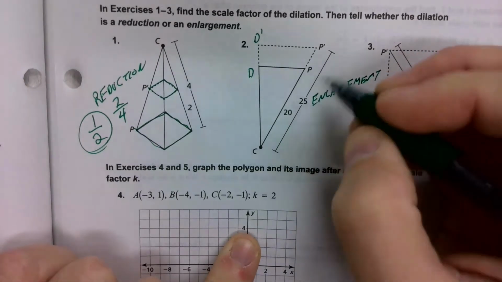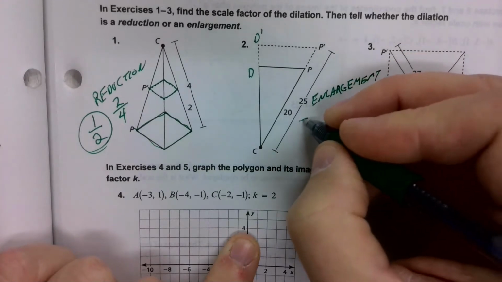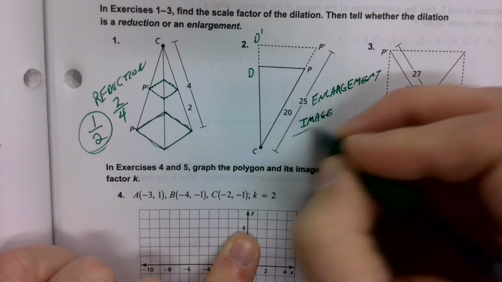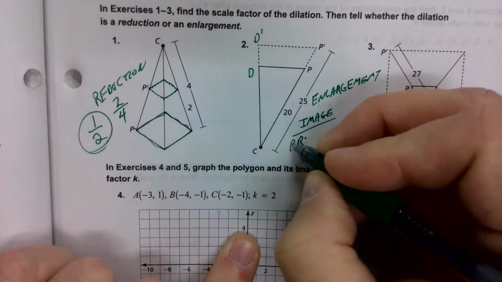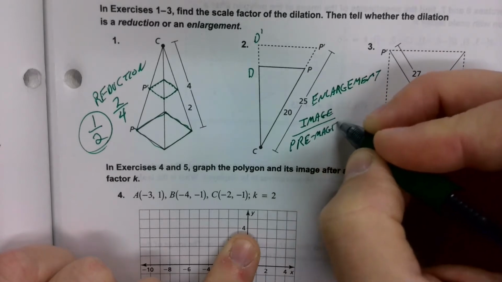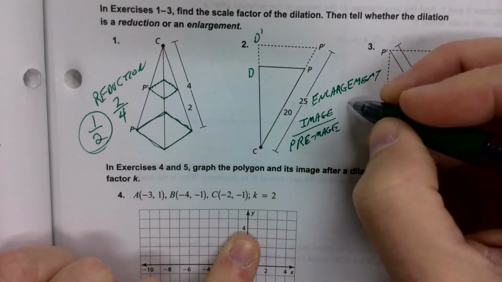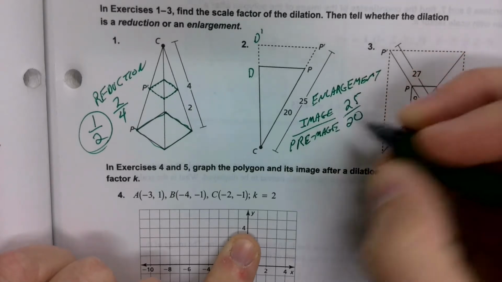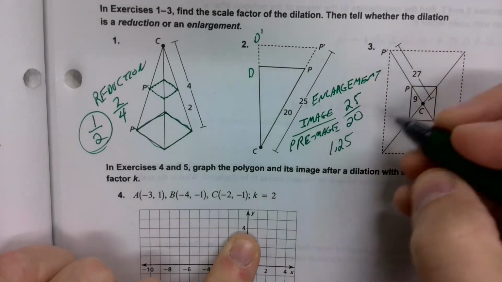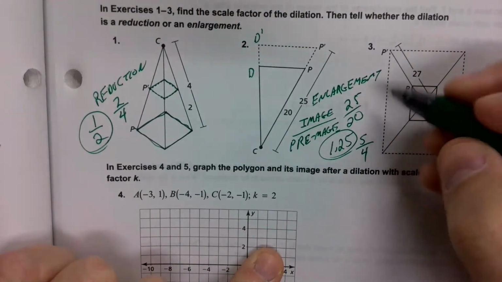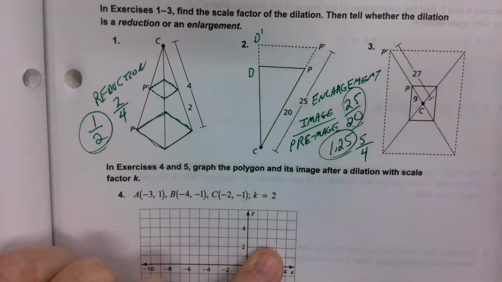Good deal. And again, we're going to take the image distance over the pre-image, or the original. So this would be a 25 over a 20, or a 1.25 enlargement, or if we want to reduce, we can call it a 5/4 if we want to just reduce that fraction.